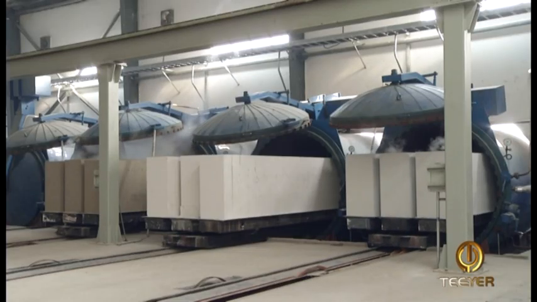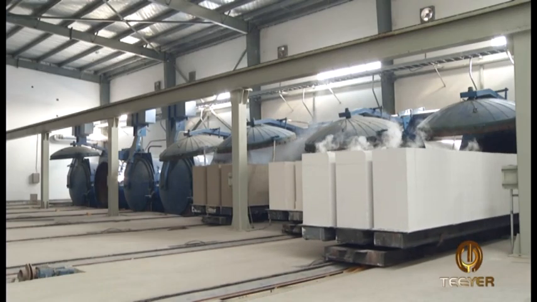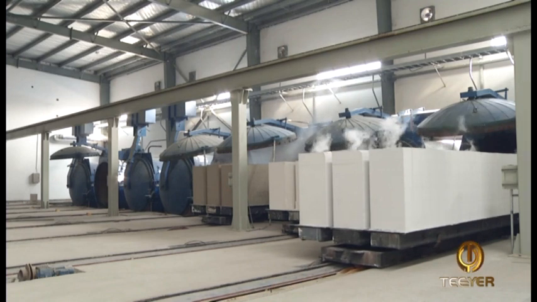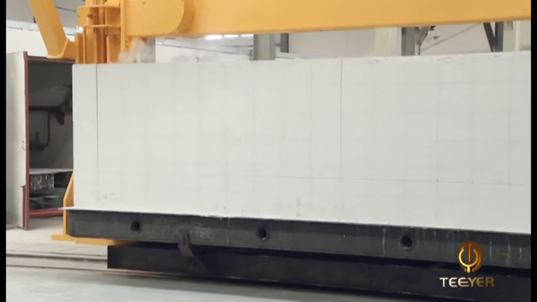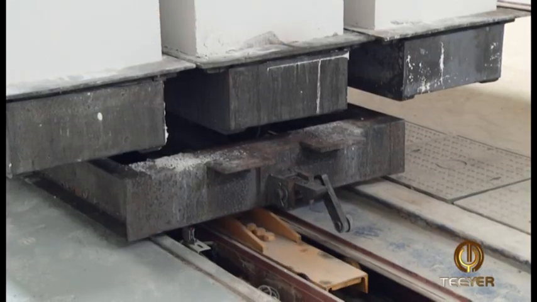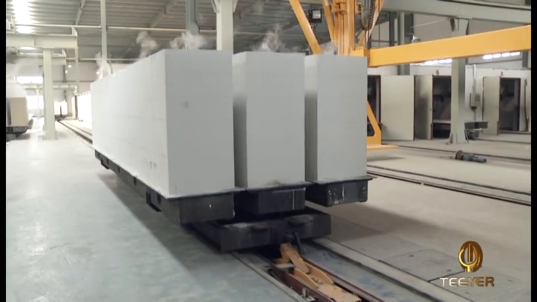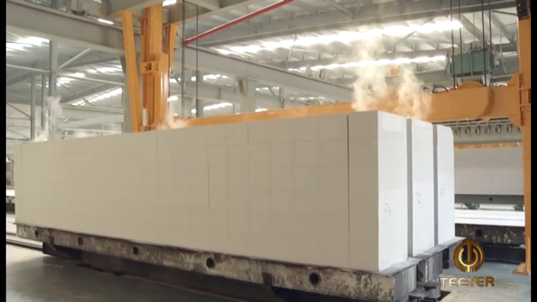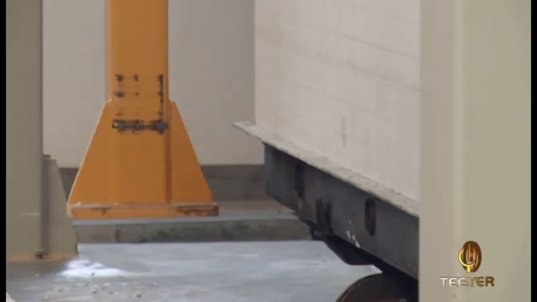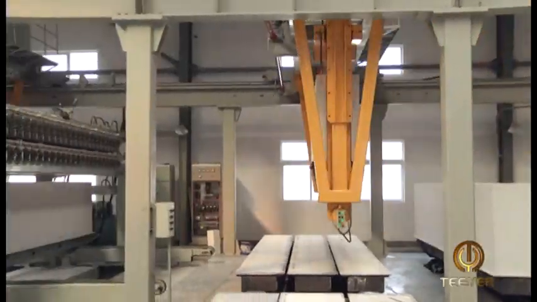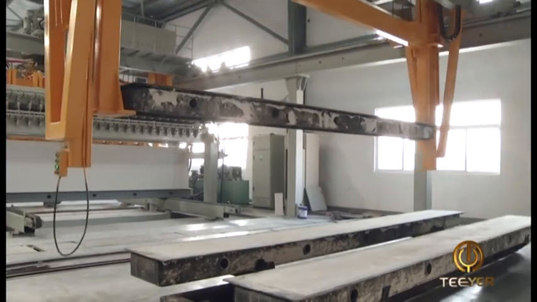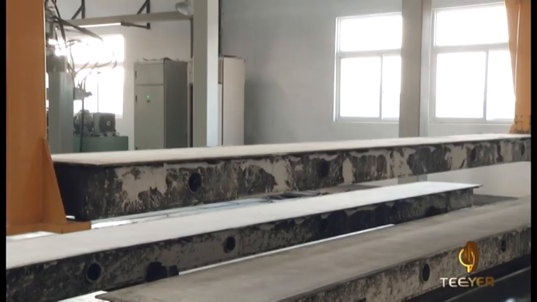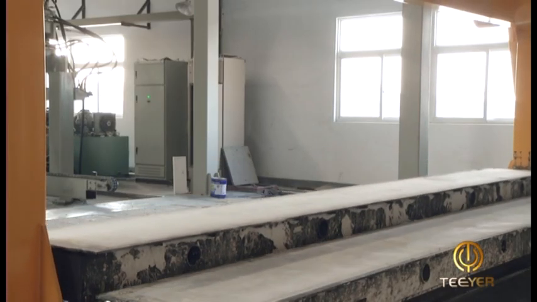The autoclave finished products are taken out by the out-of-autoclave device. The finished products are hoisted by the hoister to the finished product conveyor line, and then transported to the position under the demolding hoister. The demolding hoister takes the finished products on the traverse device under the separator. At the same time, the empty side plate will be hoisted on the autoclave trolley.